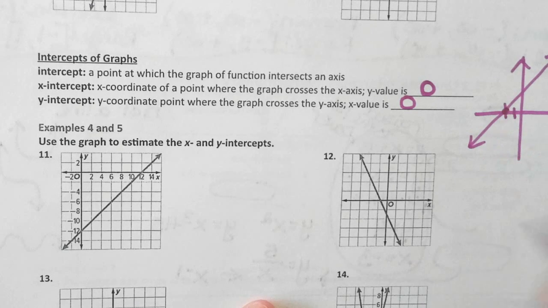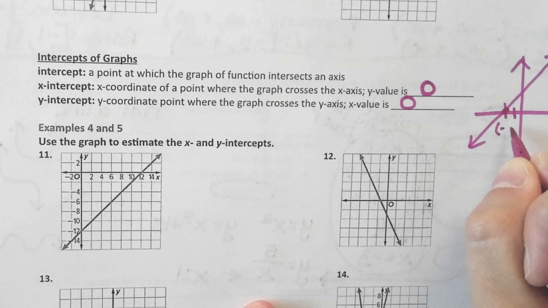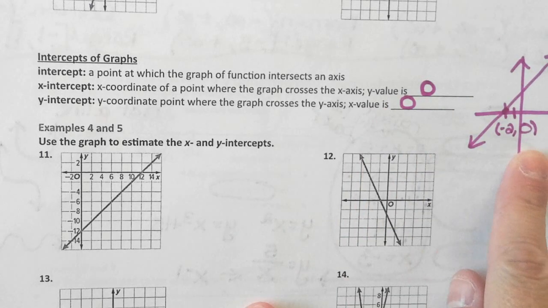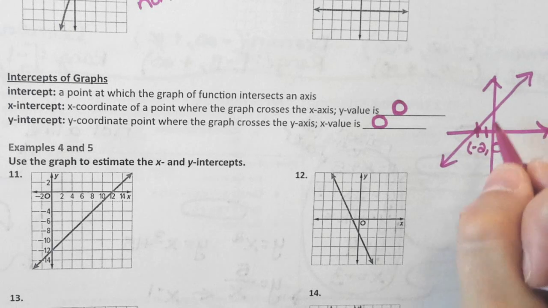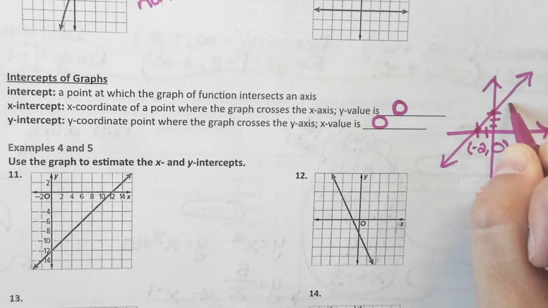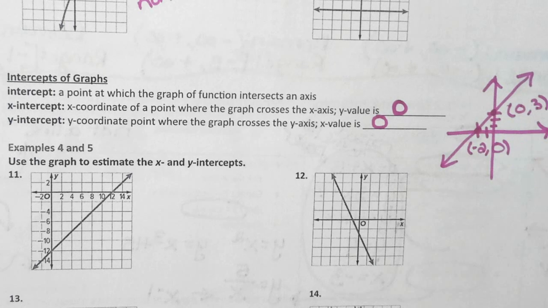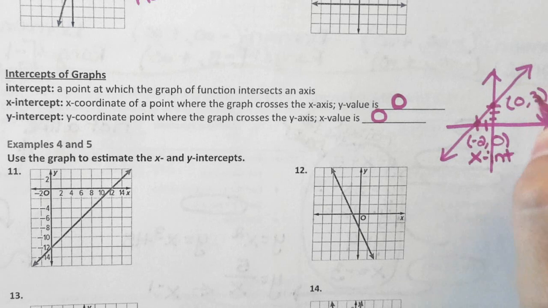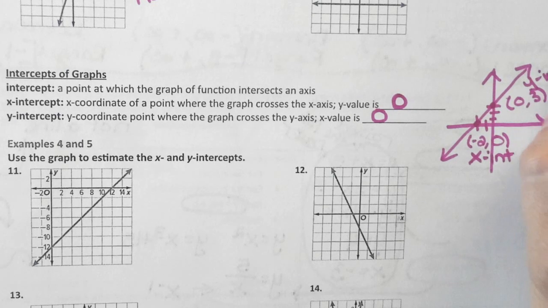This would be my x-intercept, and it would be located at -2, 0. So the y value is 0. My y-intercept would be located at 0, 3. So this would be my x-intercept, and then this would be my y-intercept.